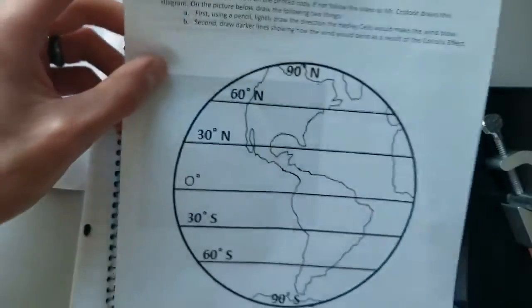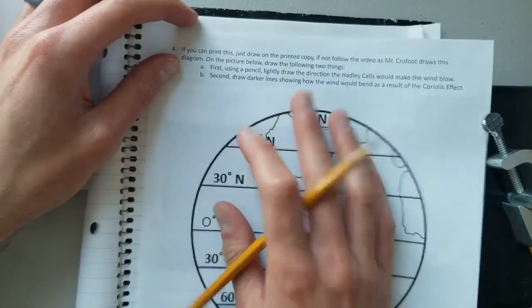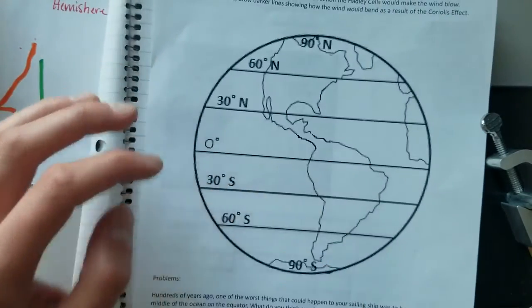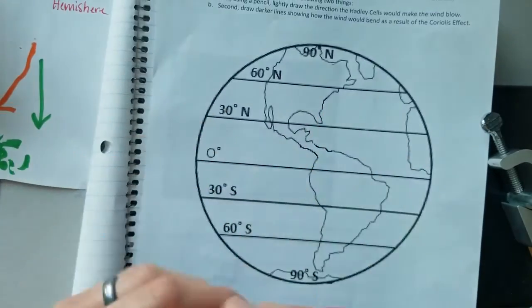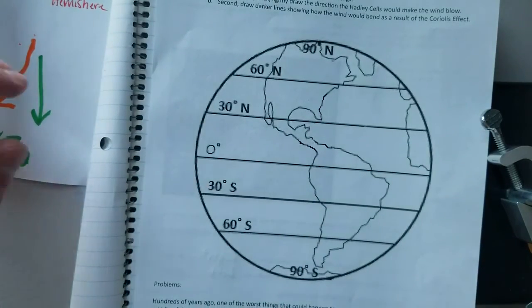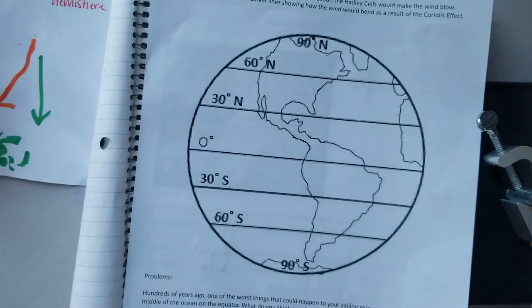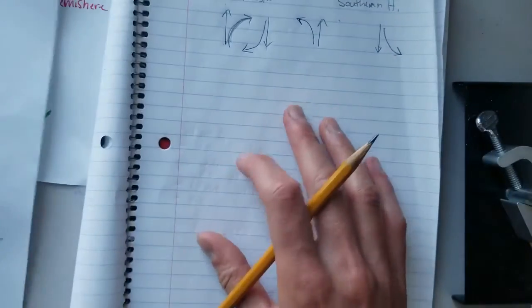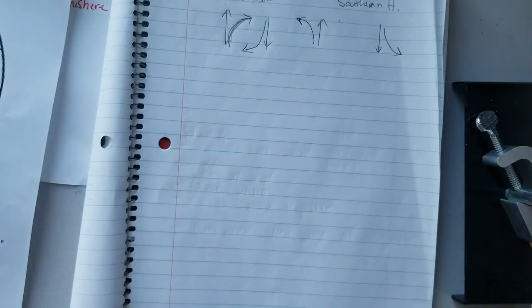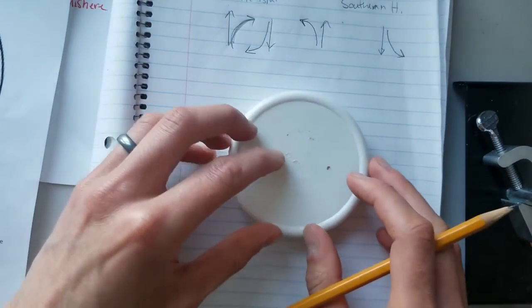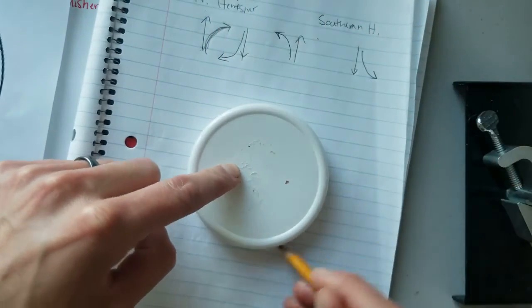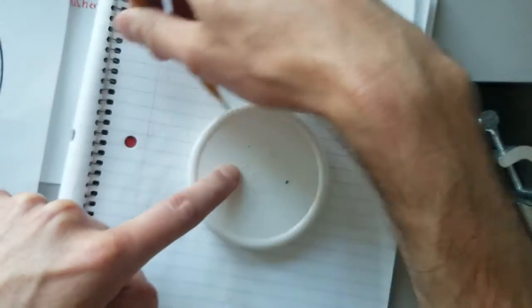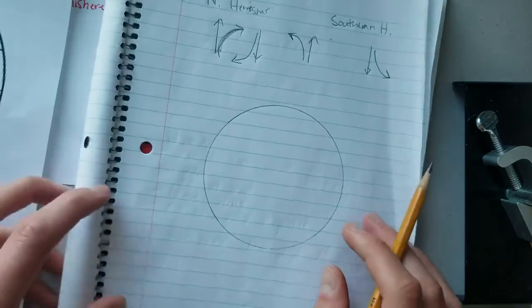So moving on to the next part, it says if you can print it out, then do that. If you can't, then we're going to need to copy this onto our own paper. So kind of as before, find something that is circular that you can trace yourself a nice circle. I'm going to use this lid here to make my circle. Maybe it would have been nice to have something a little bit bigger, but that's what I got.